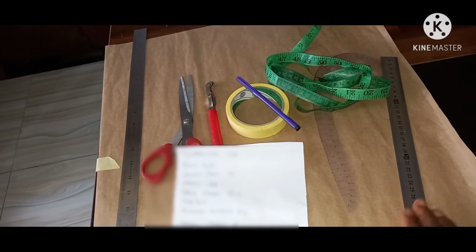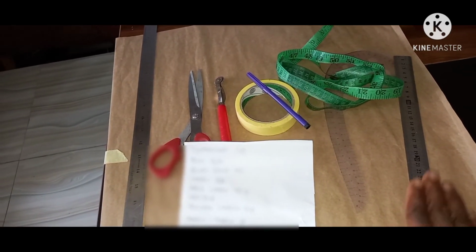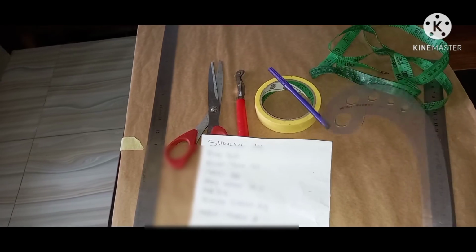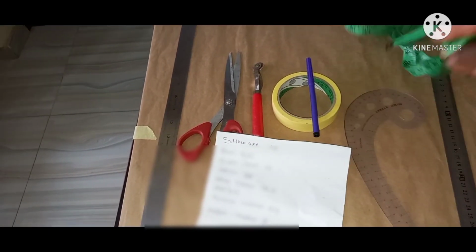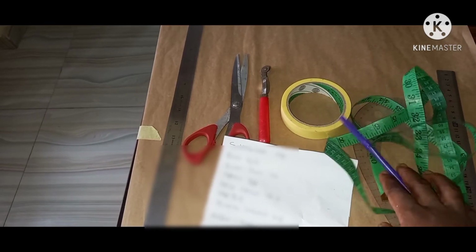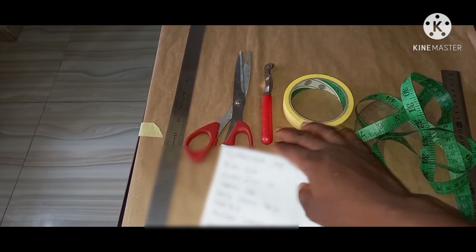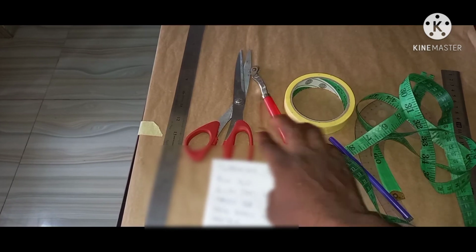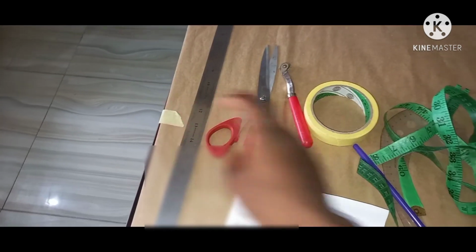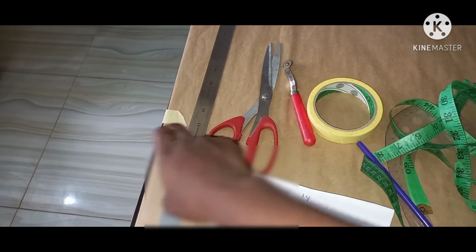This is my ruler. Then I have my French curve with me. Okay, it's very necessary to have it. This is my tape rule. I have my pen. So here's my masking tape, my tracing wheel, my scissors. This masking tape I use for holding the paper down to the table.